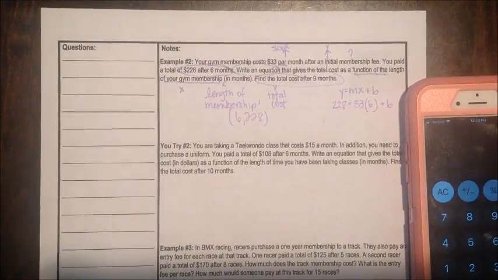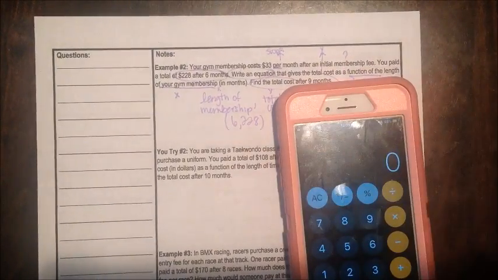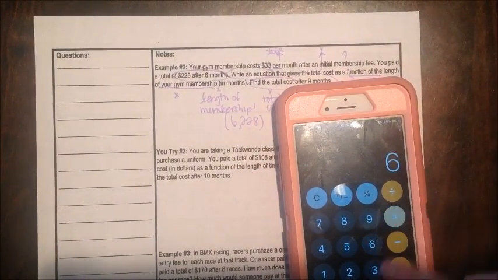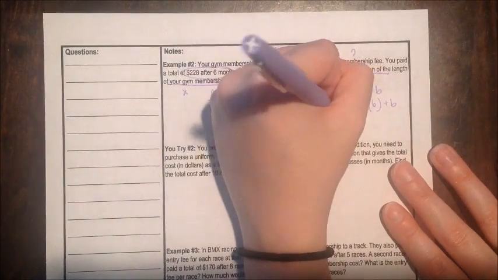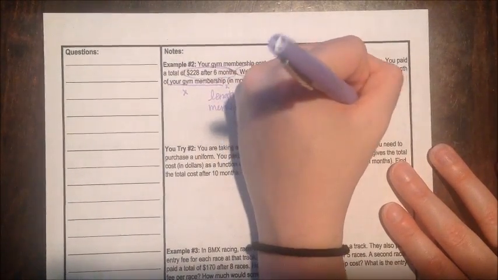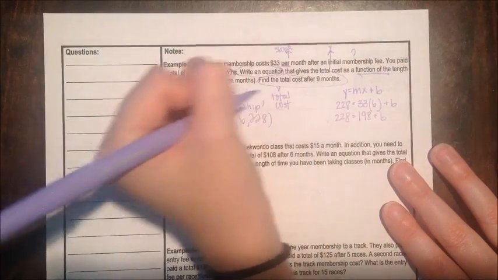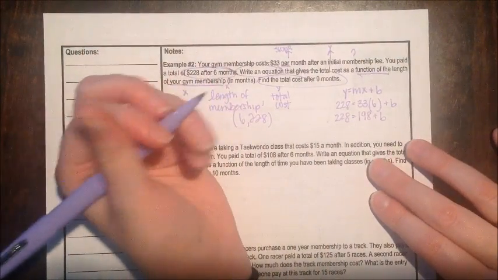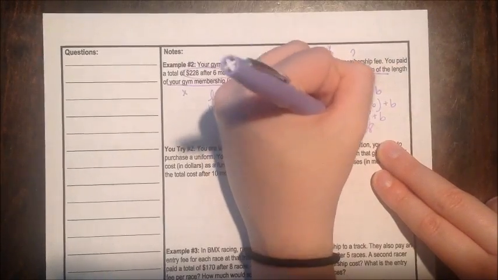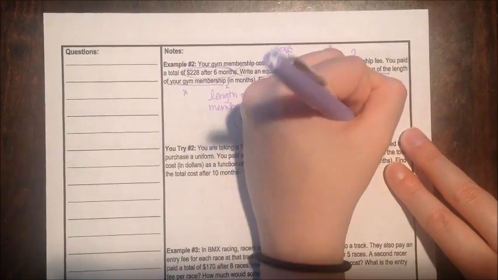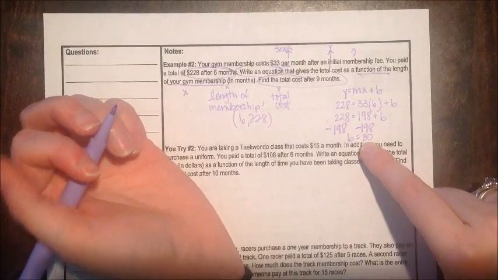So let's see what I get when I do 6 times 33. I get 198. So I'm just solving just like I was before when they gave me slope and y-intercept, only this time it's for an actual situation. So now to solve this, I subtract 198 on both sides, and I get b equals 30. So the initial membership fee was $30.